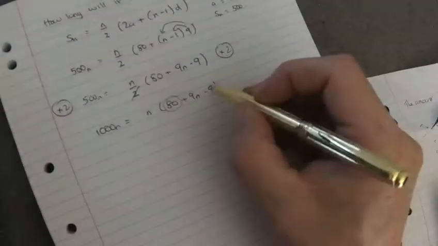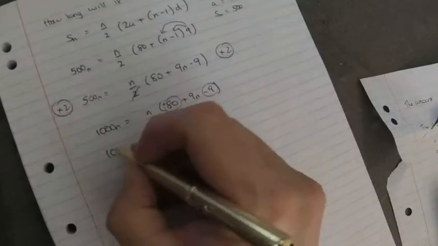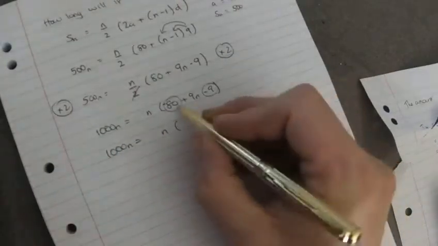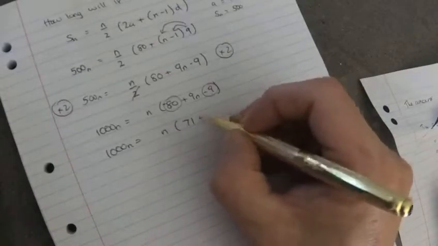Okay? So what we've got there now is a little simpler to deal with. Now, you can see here we've got an 80 and a minus 9, so that's like a plus 80 and a minus 9. So we're going to take it a little bit further and make that simpler. 80 minus 9 is 71, plus 9n.